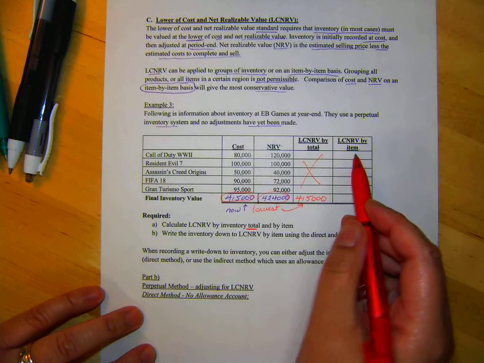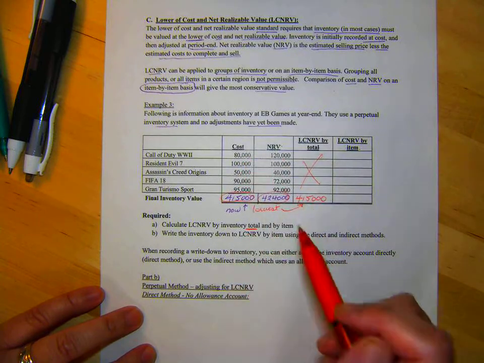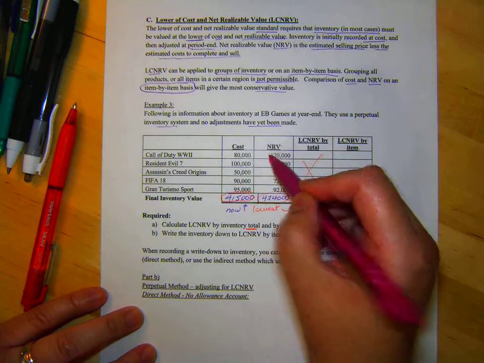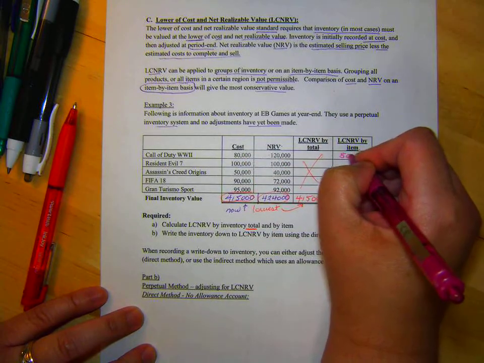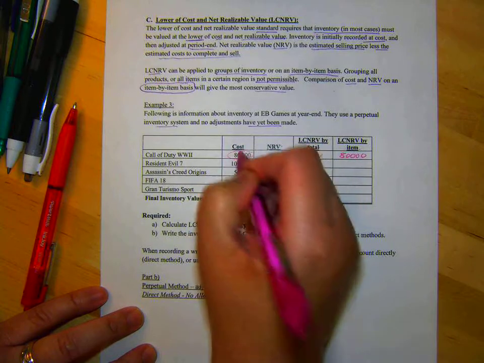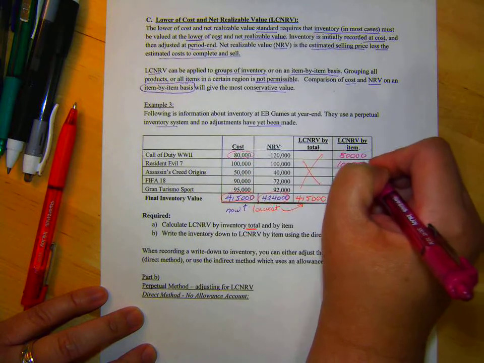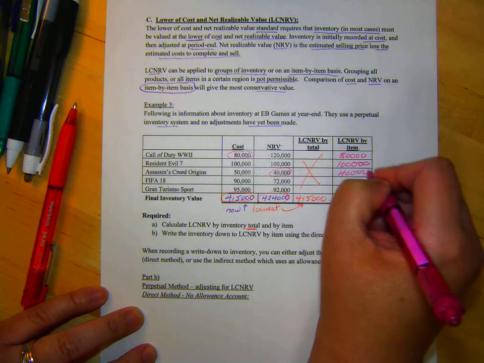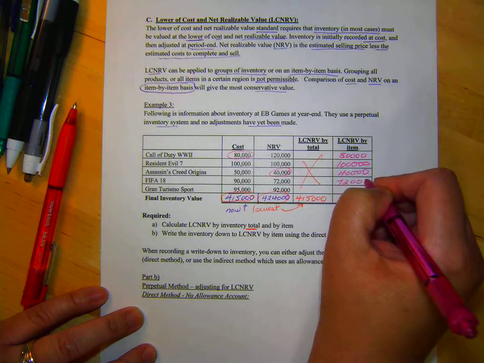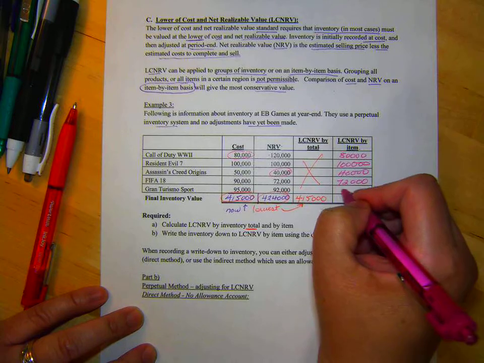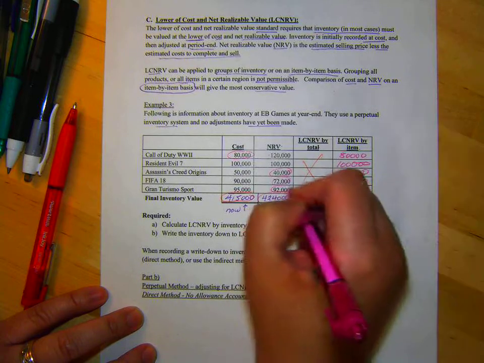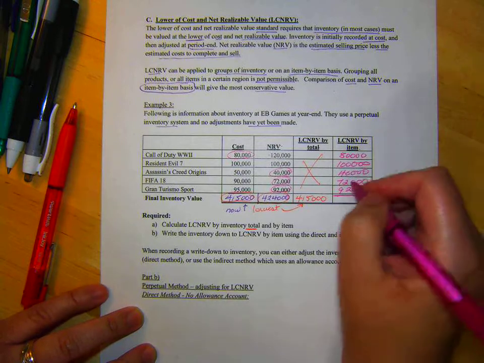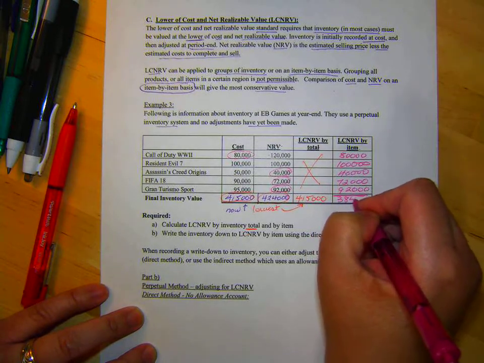Now, to do it by item, you look at each one and take the lower of them. So, 80,000. They're both the same, so it just stays at 100. 40 is lower. 72 is lower. And 92 is lower. Then you add them up, and you get 384,000.